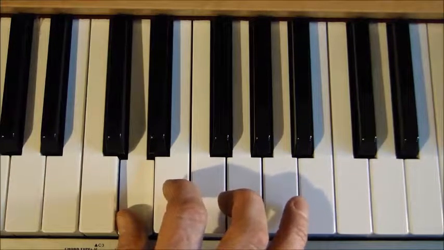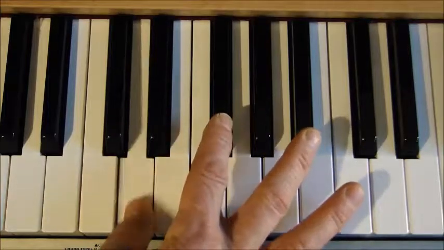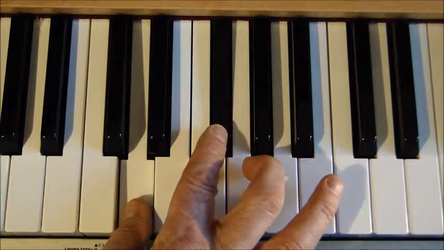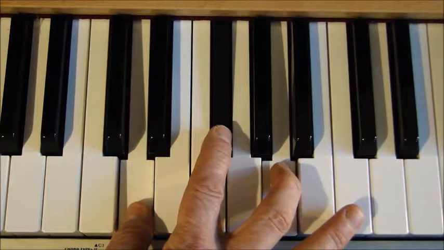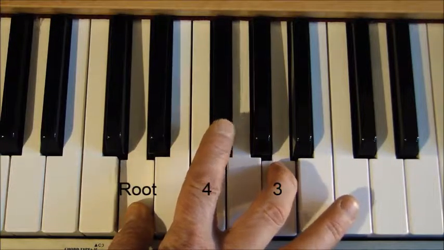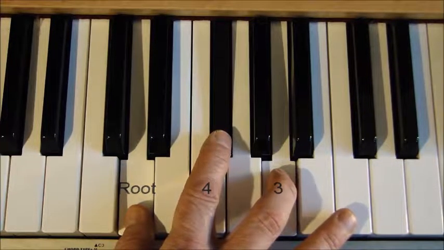So our starting note is D, that's the root. Go up 4 half steps, 1, 2, 3, 4. And then from there, finish it off with 3 half steps, 1, 2, 3. And that's a D major triad in root position. See, we have an F sharp in there. D major triad in root position.